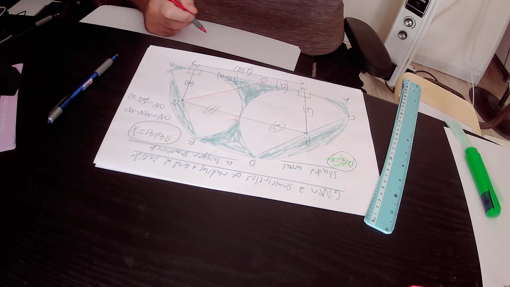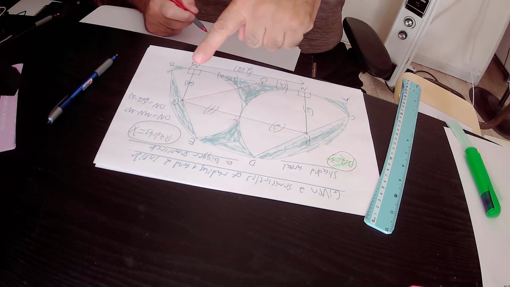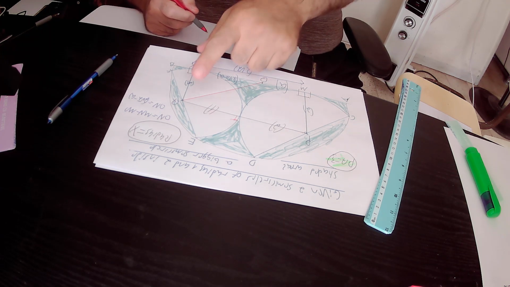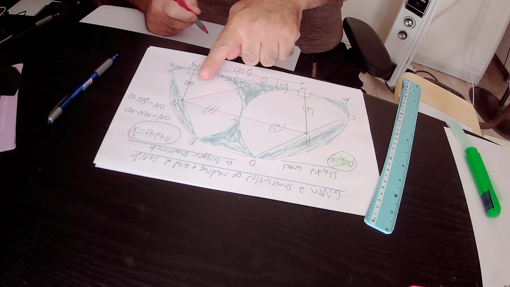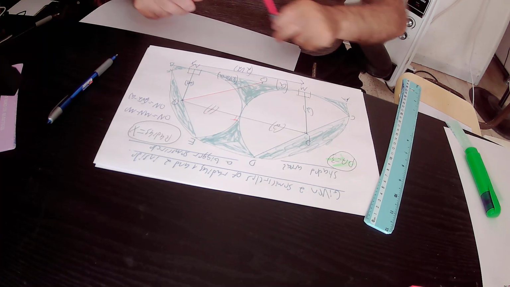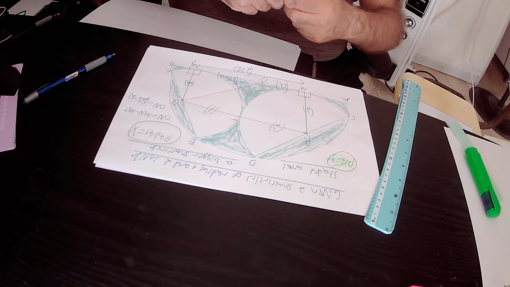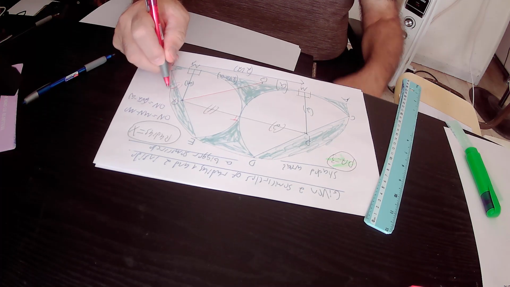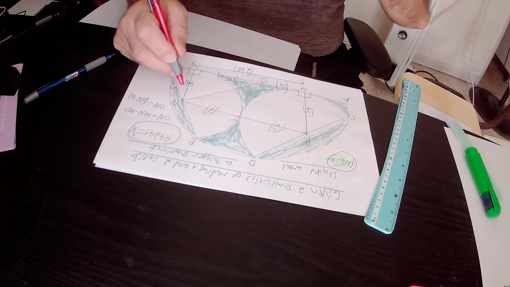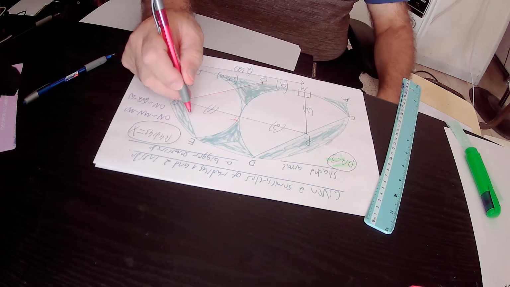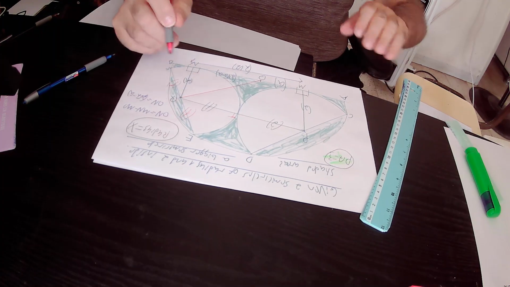Point Q is the center of this semicircle. Therefore, QF is the radius of this small semicircle that equals 1. Likewise, QE is of course the radius of this semicircle that equals 1 unit in length.